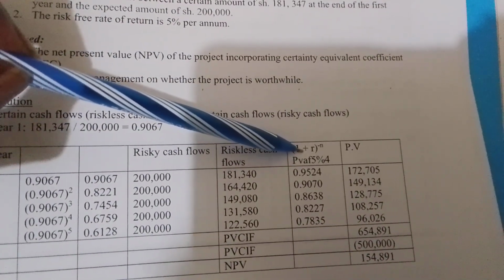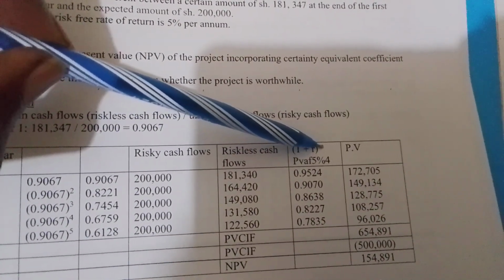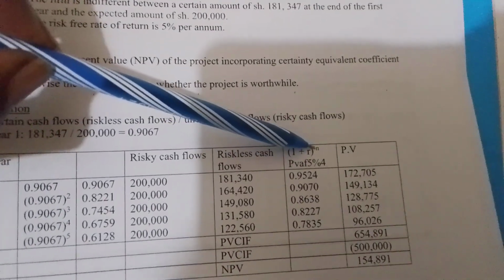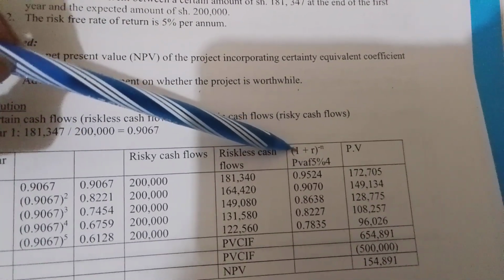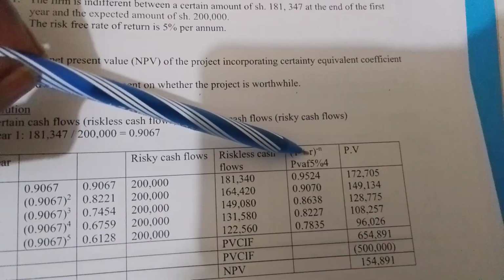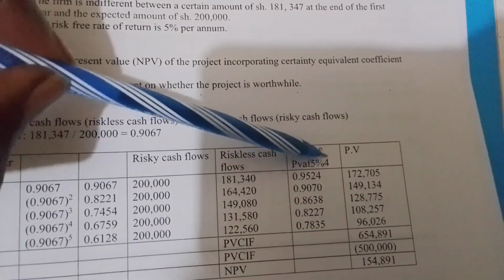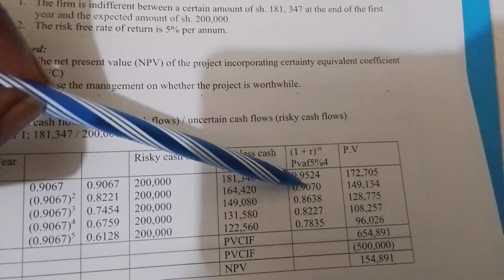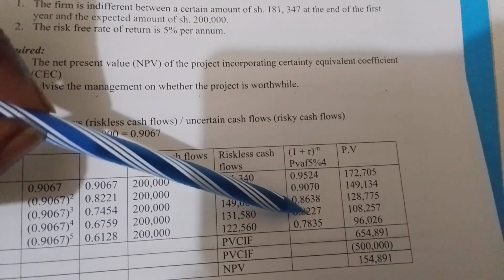So you will be taking 1 plus r raised to negative n. So 1 plus 0.05 raised to 1, then raised to 2, raised to 3, raised to 4.